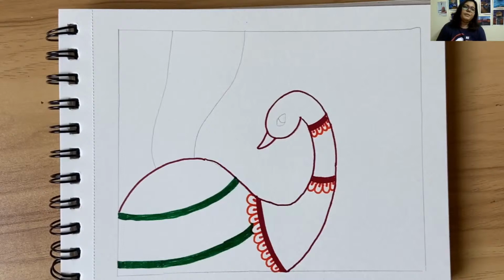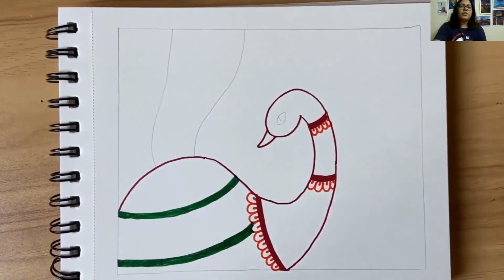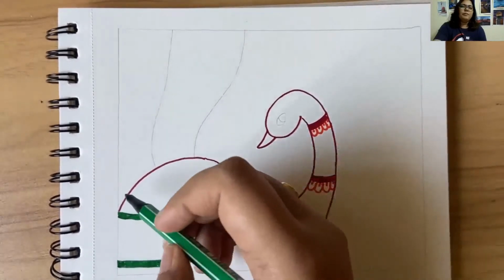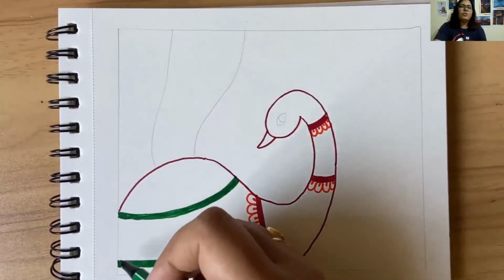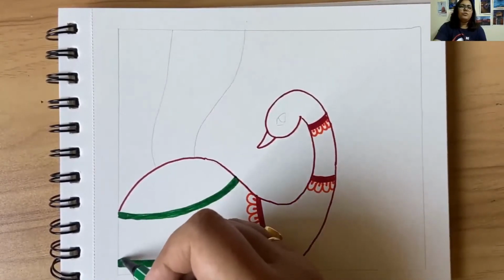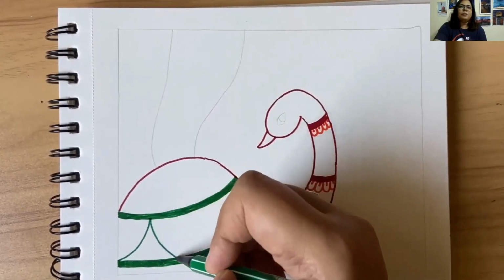Okay, I hope everybody has finished with the two bands. So now we'll see our second design. So for that, see how to make the second design. This is also another form of petal only. If you want, you can draw one more band also at the top, but just see how to draw the second design. This is like more of triangular petals.